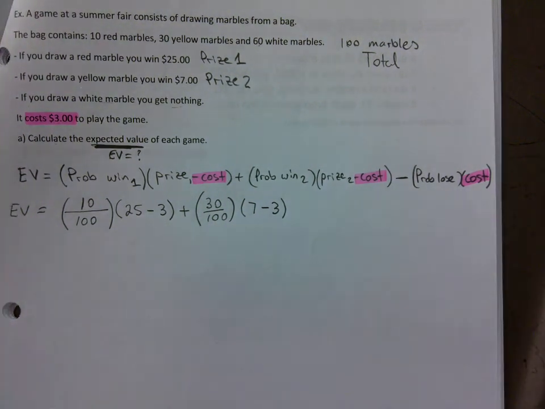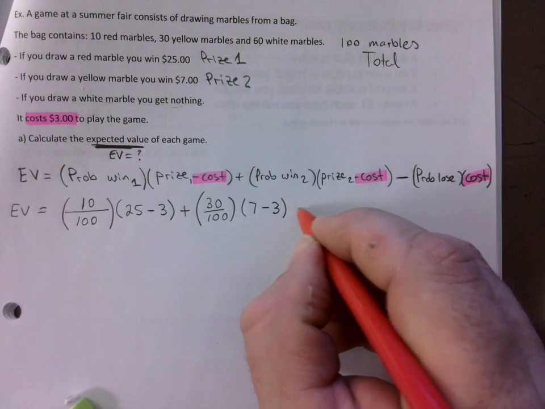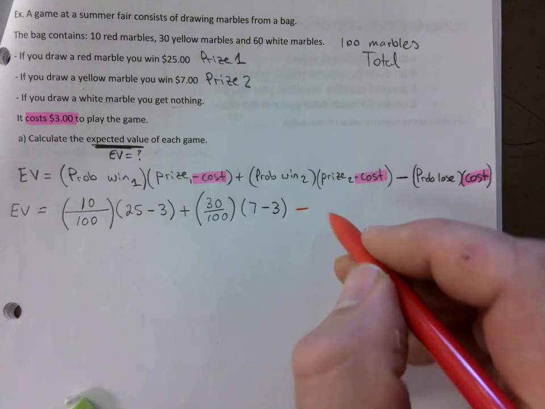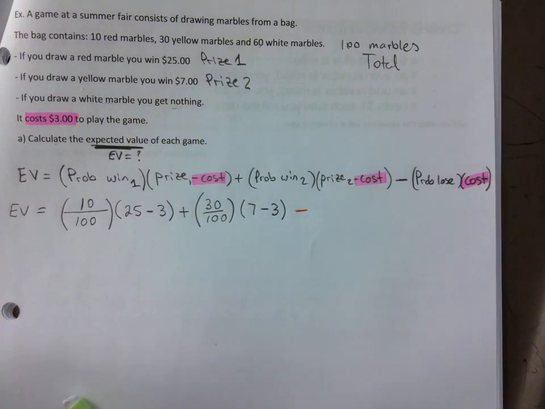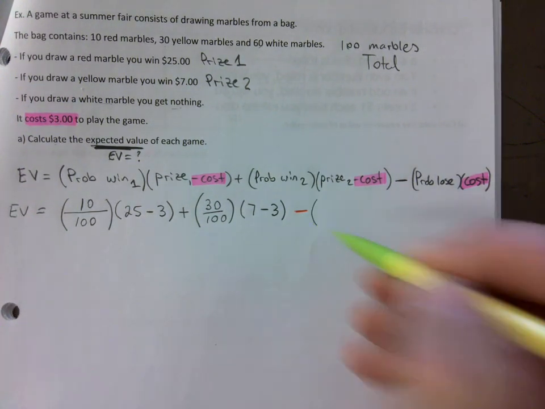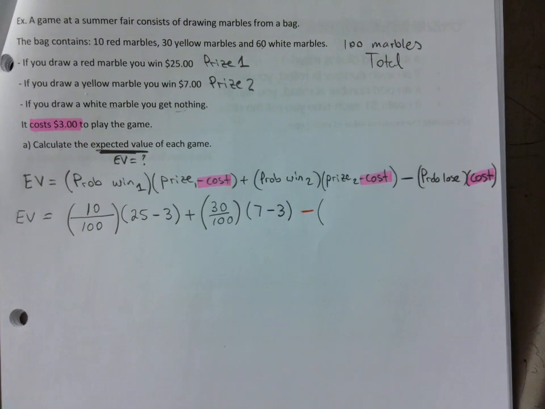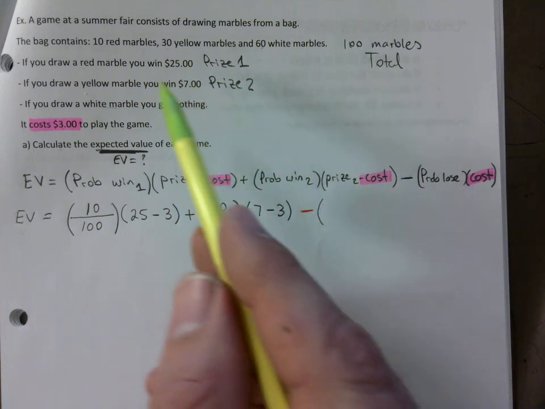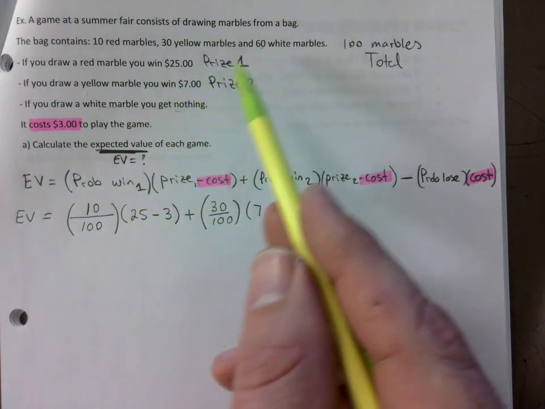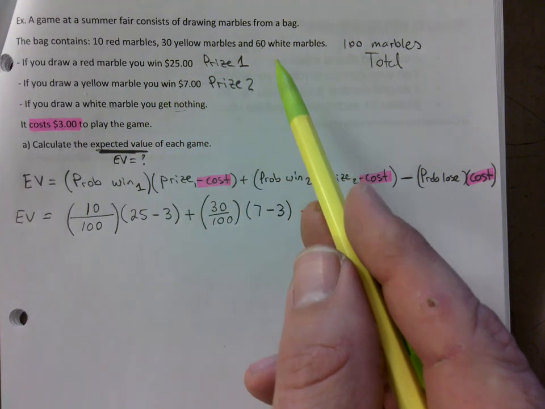Last but not least, I'm going to use a different color. I'm going to try to make this clear. Minus, what's the probability of losing here? There's several ways to get it. It says that if you get a white one, you get nothing, which is 60 out of 100, correct?